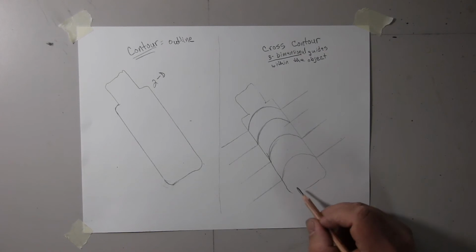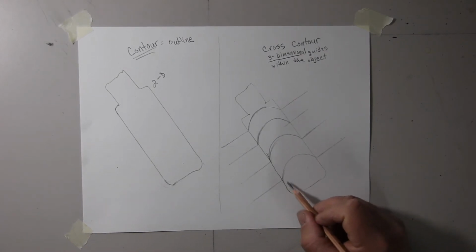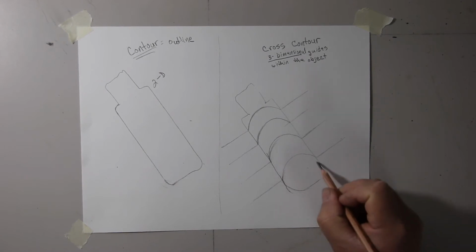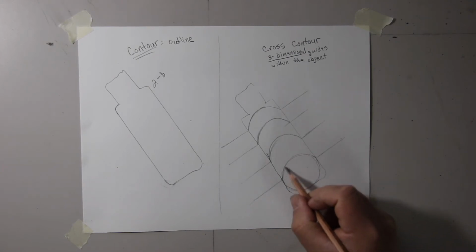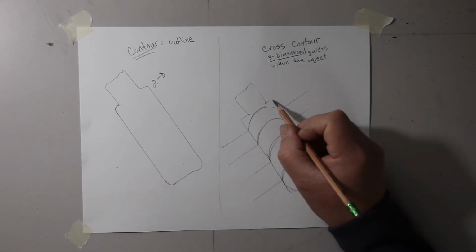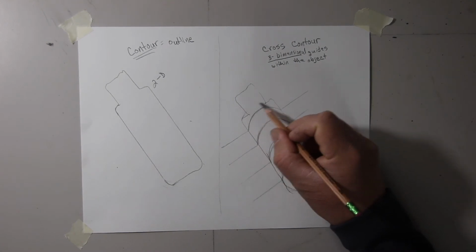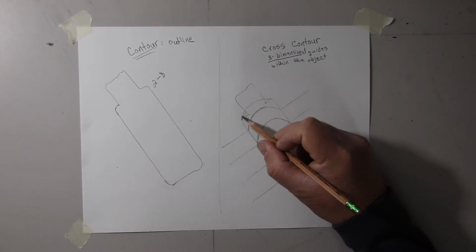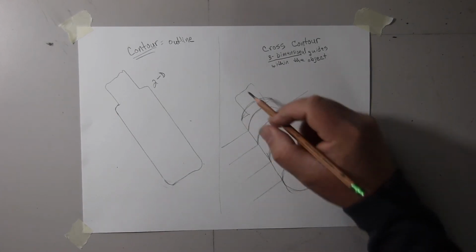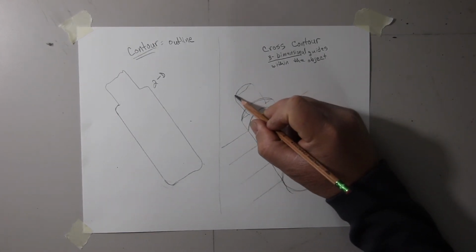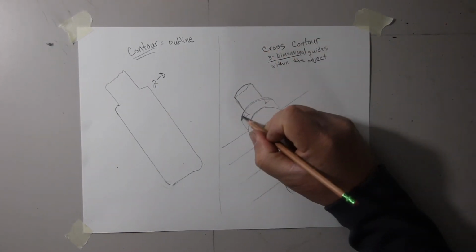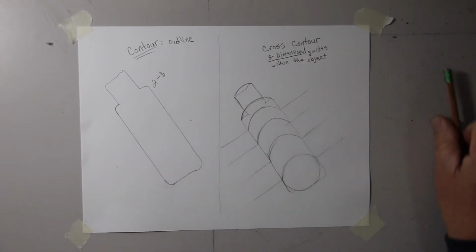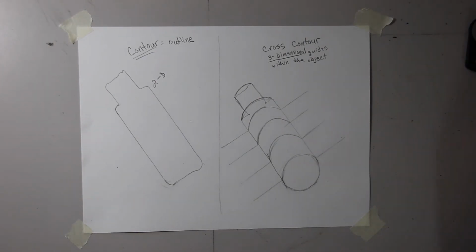For the bottom part, I have to make this line go around because it's not straight. It's actually more of an oval. The shoulder of the bottle also has to curve, and the top of the bottle has to curve. So as you can see, just by adding a few cross contour lines in the proper direction, already this object looks much more three-dimensional than the first one.